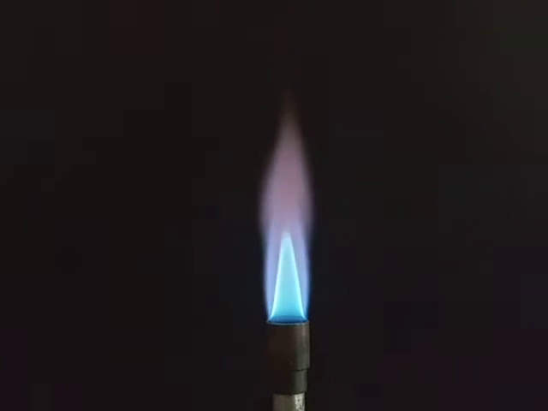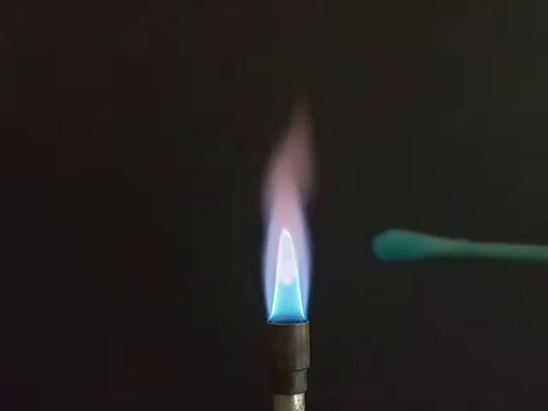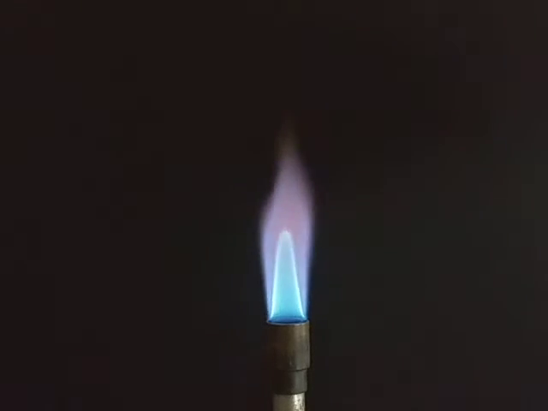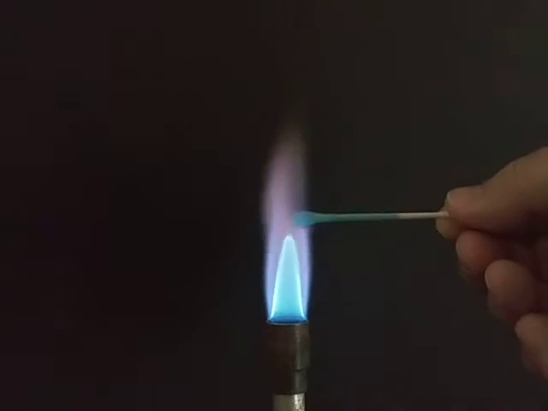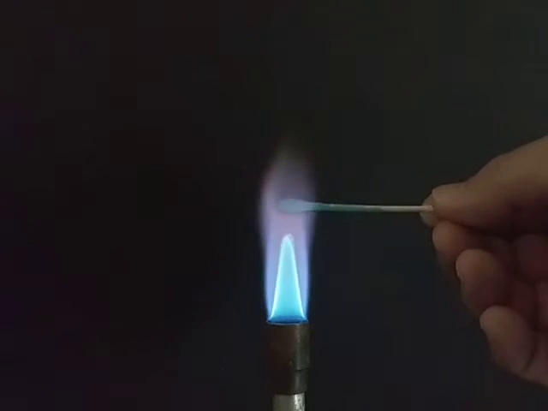Okay, and we've got one more of our known solutions. And I can tell you, unlike all the other solutions that I've had so far, which have been clear, this one is blue, kind of a bluish green, and this is copper.